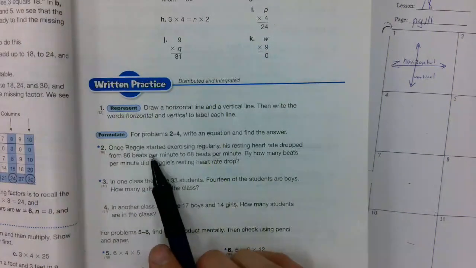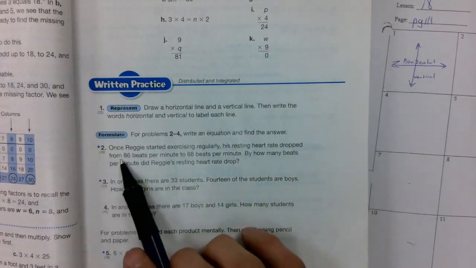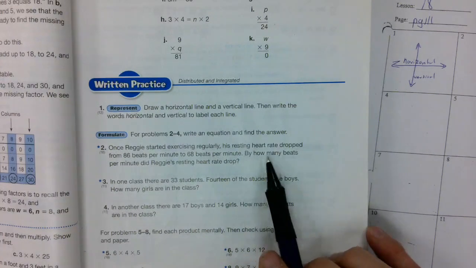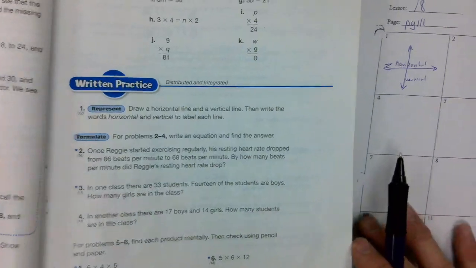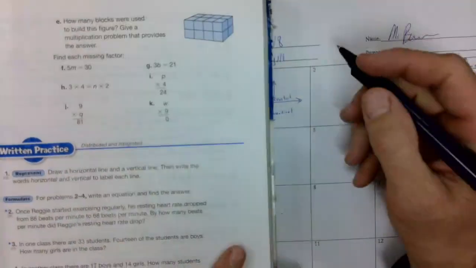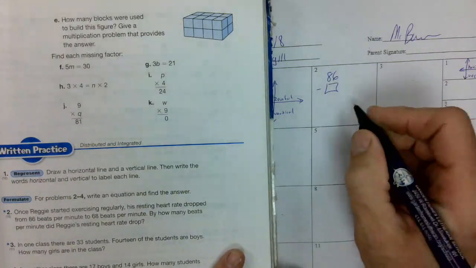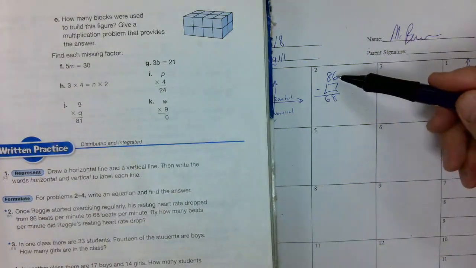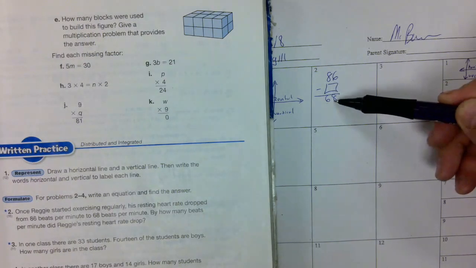Once Reggie started exercising regularly, his resting heart rate dropped from 86 beats per minute to 68 beats per minute. By how many beats per minute did Reggie's resting heart rate drop? Now, hopefully you guys can see that that's a subtraction problem. To set it up, you would set up 86 minus some number equals 68. It used to be here. He got in better shape, so it dropped by this much, and now it's here.